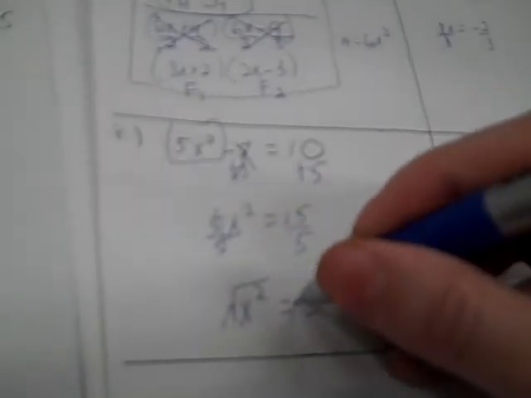Now isolate x. So you can add 5. So 5x to the second power is equal to 15. Now I divide by 5. And x to the second power equals 3. And now since it's x to the second, we need to find the square root of 3. What number times itself is 3? Heck, if I know, you need a calculator to do that. Okay, so 1.73. Now that's your one answer, and the other answer is the negative of that.